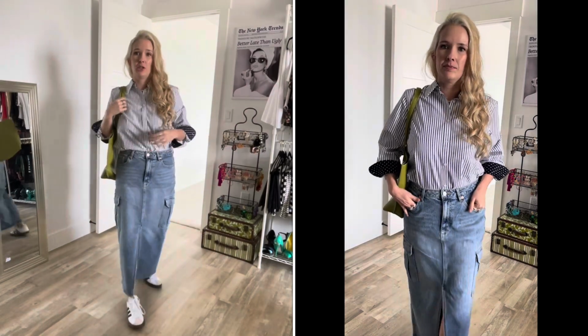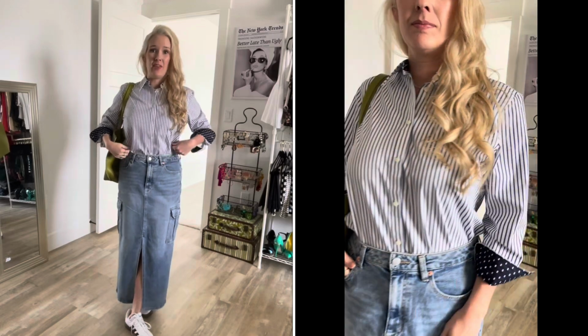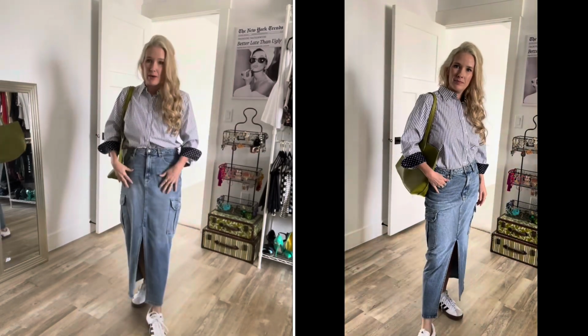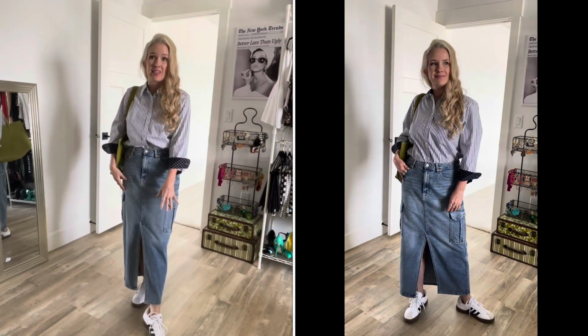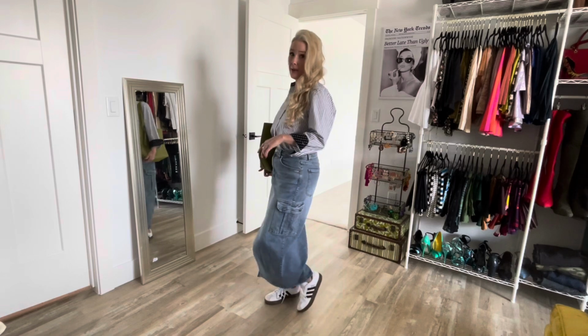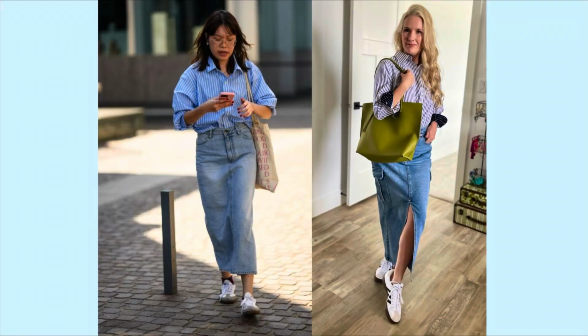This is the finished look. I really enjoy the crisp look and the professional look that this button up gives, while the denim dresses it down along with the sneakers. I could see me wearing this to the office anytime in the near future. I think this is a great pairing. A denim skirt is one of those timeless pieces. I think that you can hang on to it for many, many, many years and style it in so many different ways.